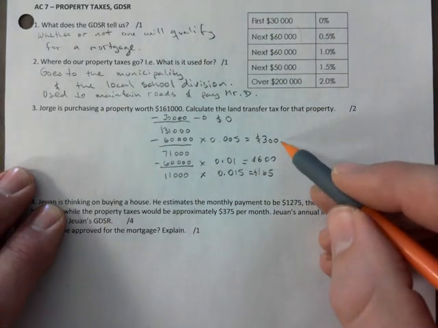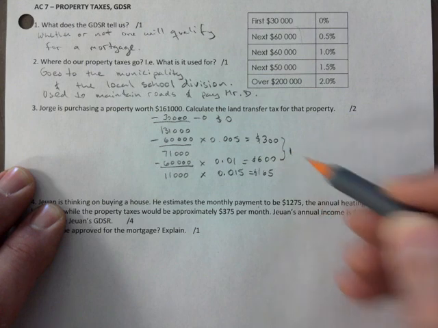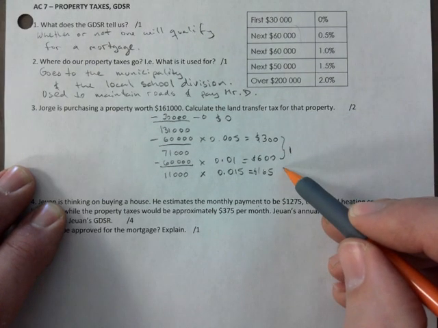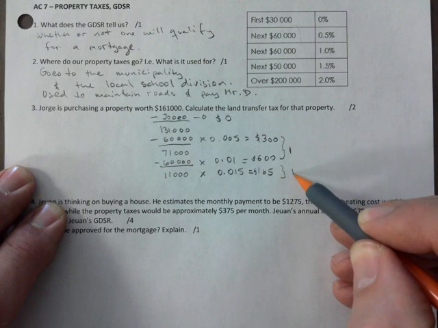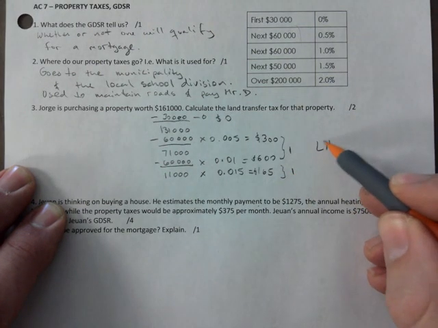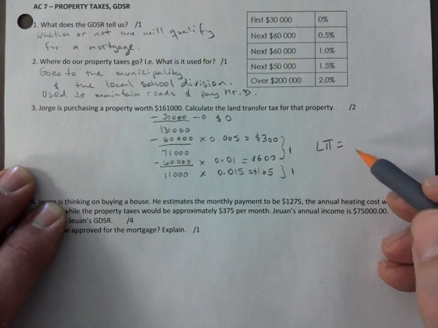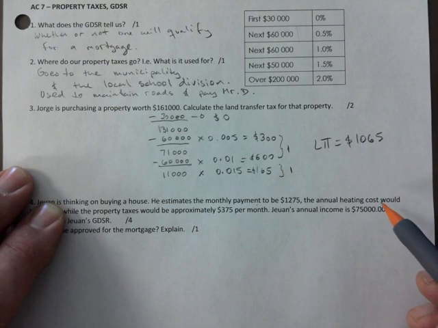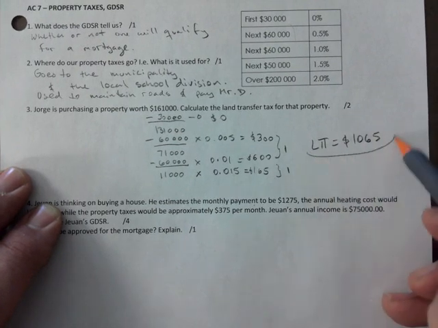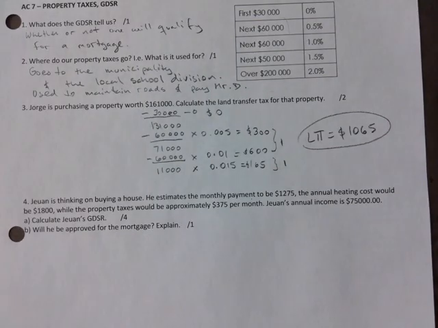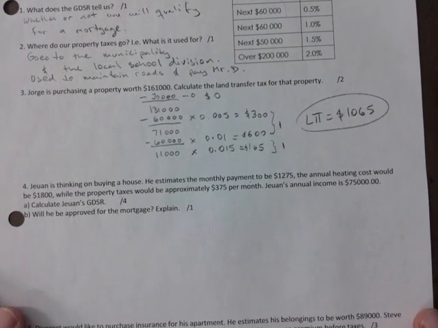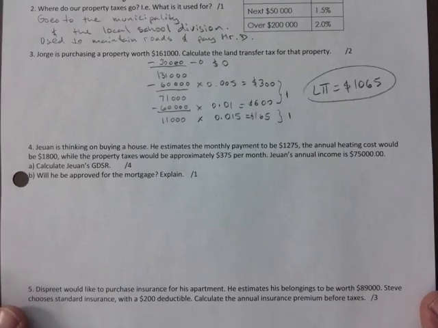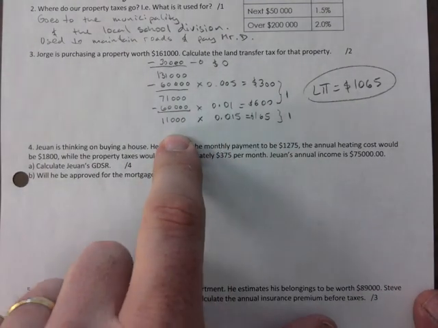So I will do this. I'll give you 1 mark for this. I will give you a mark for this. And then obviously the total land transfer tax is adding everything up. We'll just assume you did that anyways. So I won't give you a mark necessarily. If it's not there, then I would take off half a mark. Okay. At the end of the day, 1,065. Land transfer tax should be, you should be pretty good at it by now.